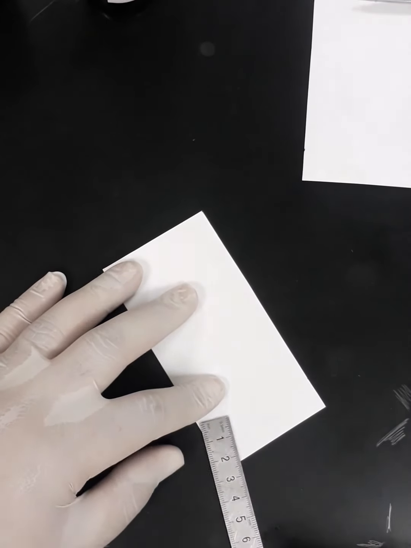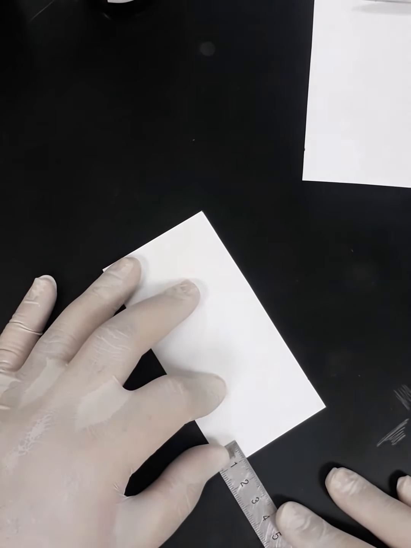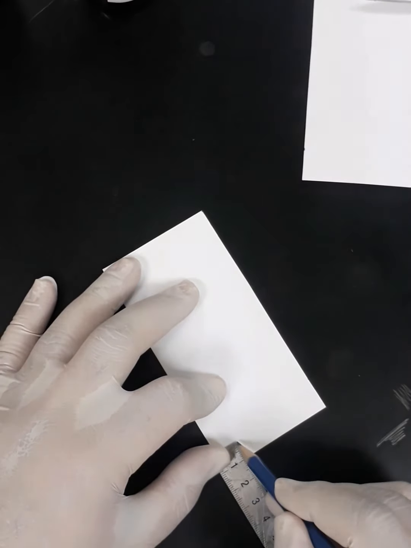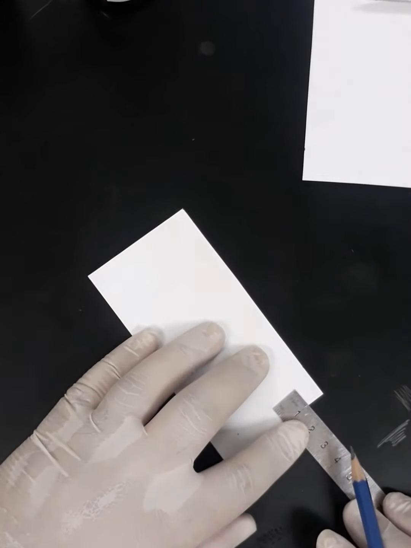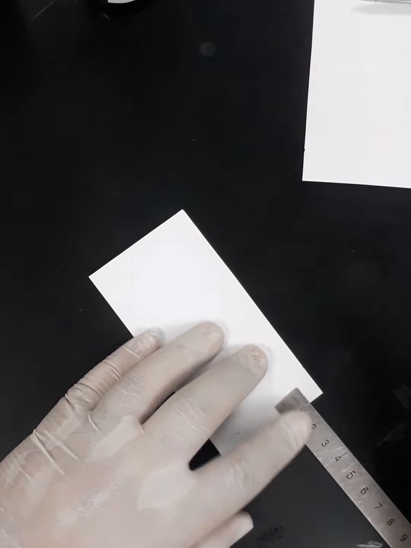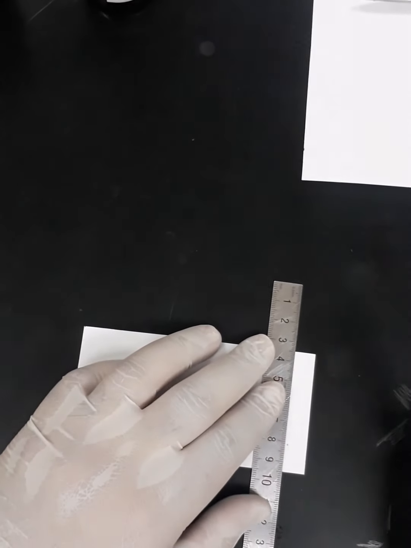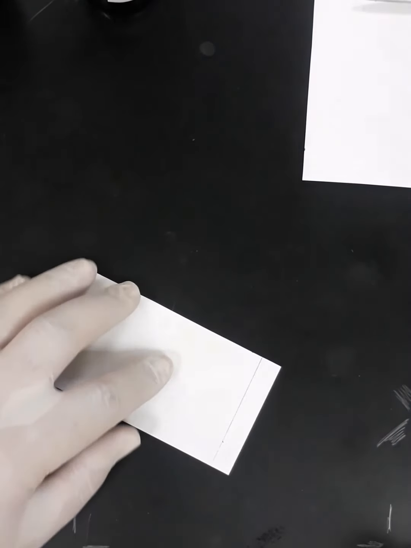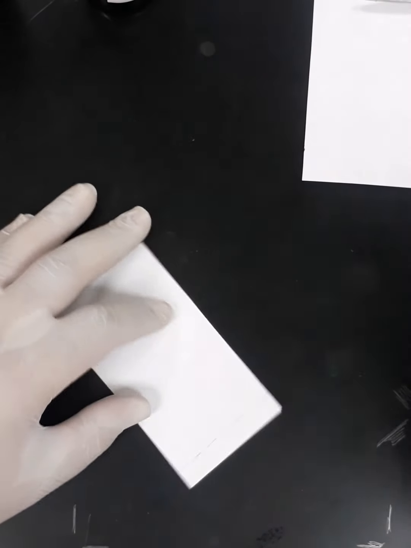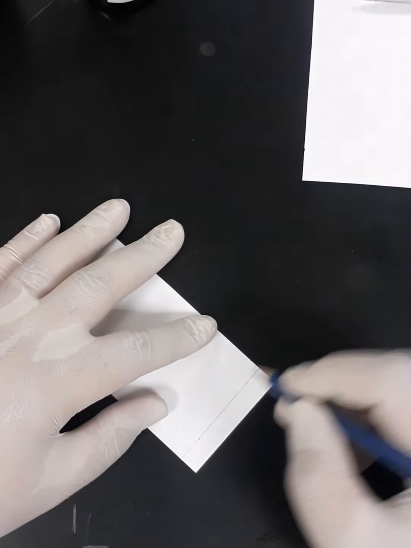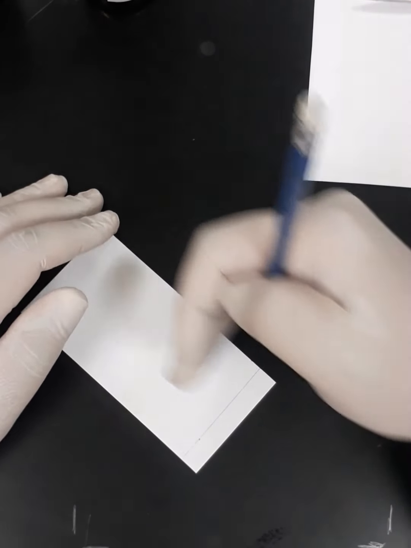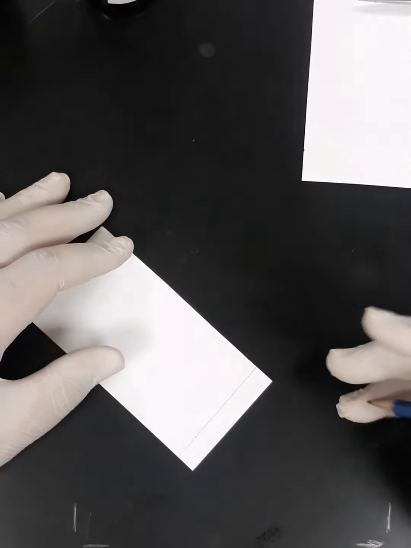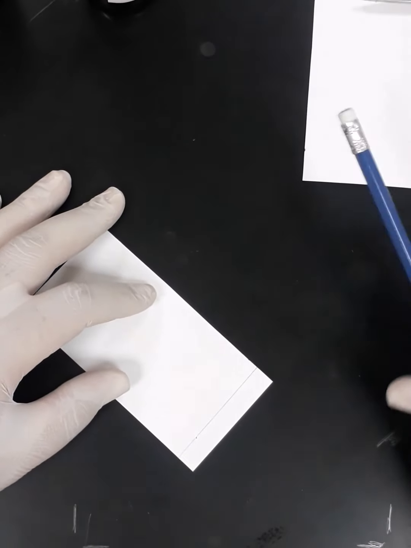Now I will measure 1 centimeter from the bottom line, and then I will mark it here, and then again here to get a straight line. I will mark it here, then I will draw a straight line. This line I'm going to draw right now is the baseline. Why do we call it baseline? It is exactly like the start line of a race. So we have to put all the spots on the same level, so when they develop, whatever distance they cross will indicate their similarity to the standard or the sample spots.